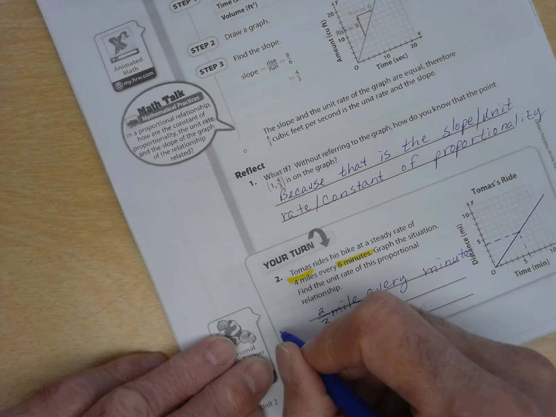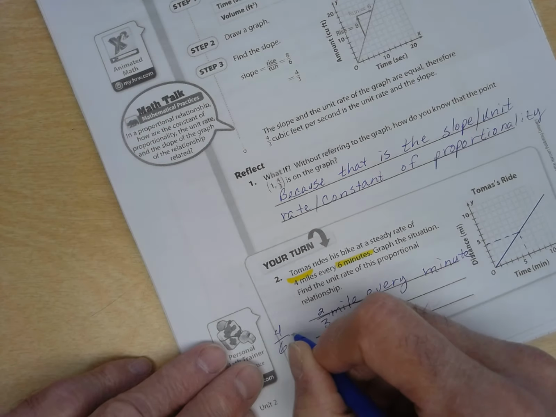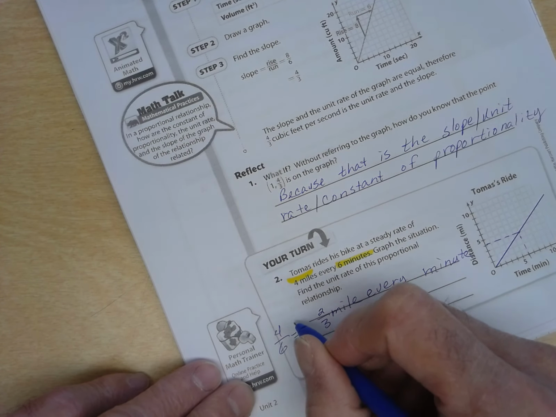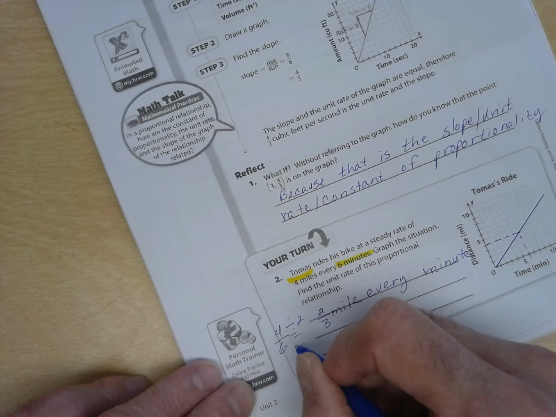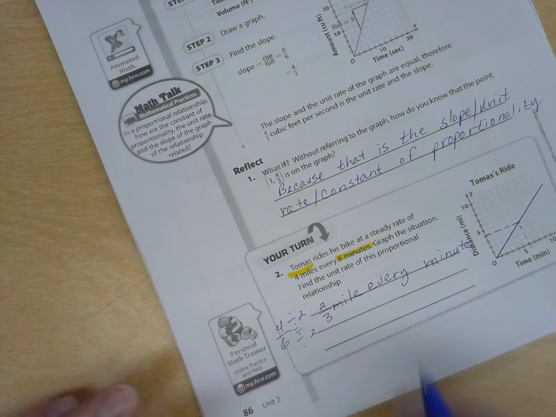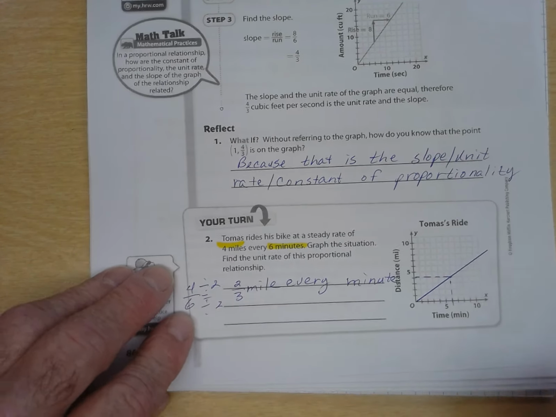So it's 4 over 6, but that breaks down, divided by 2, divided by 2, 2/3 of a mile every minute.